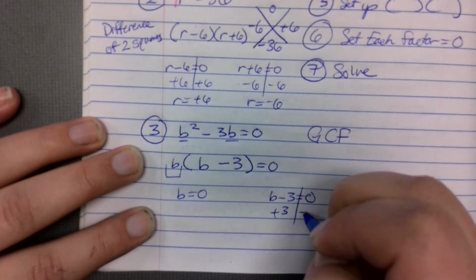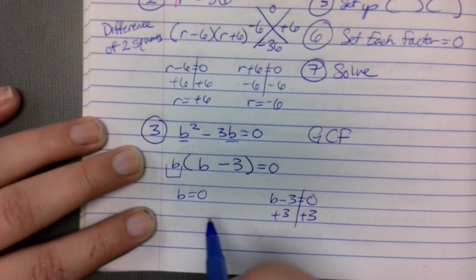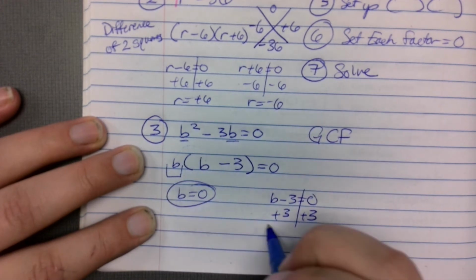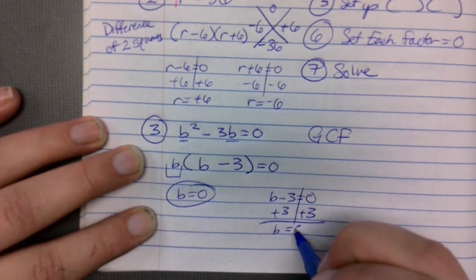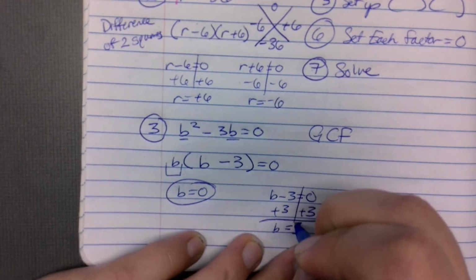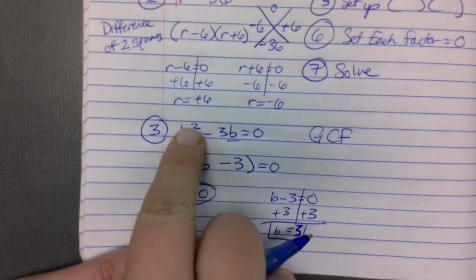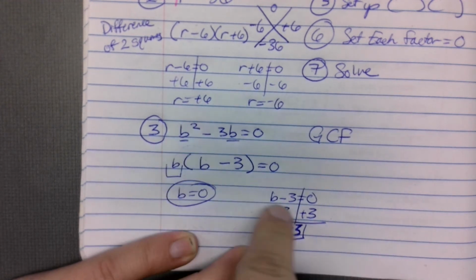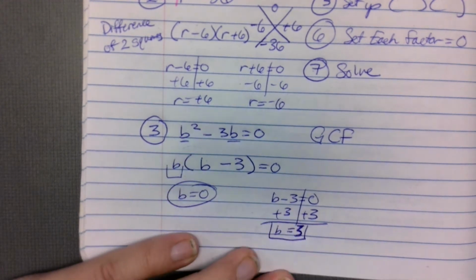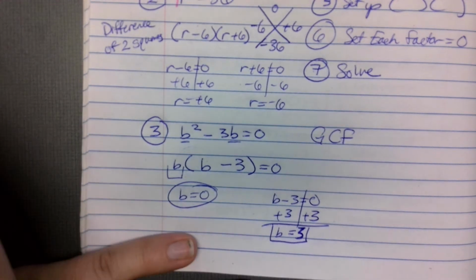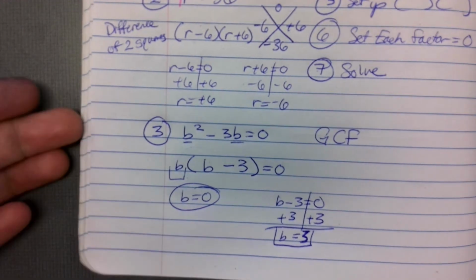So I've got 1 already. Man, that's a bad 3. Try again. And I've got my 2 factors. Whatever that is, that's how many I have. It's okay if they repeat. Let's go through a slightly harder one.